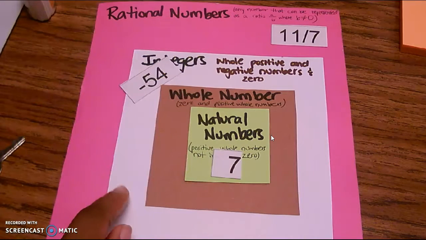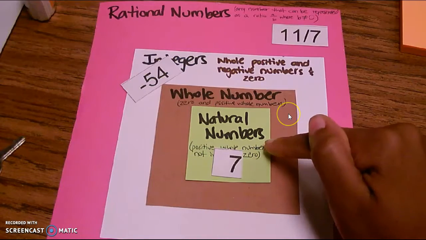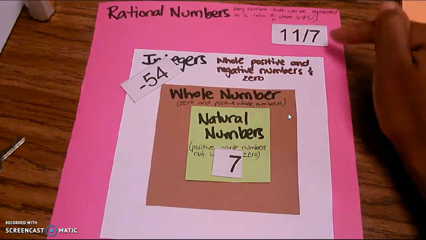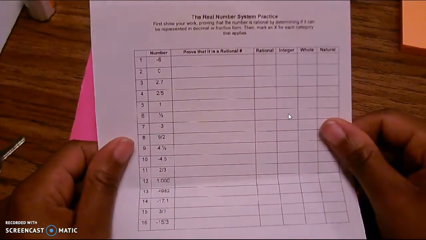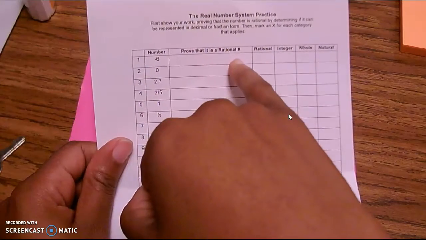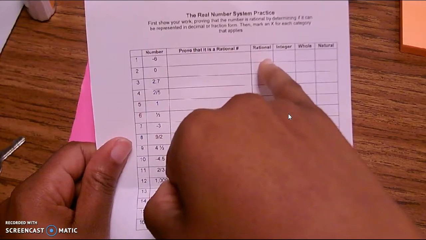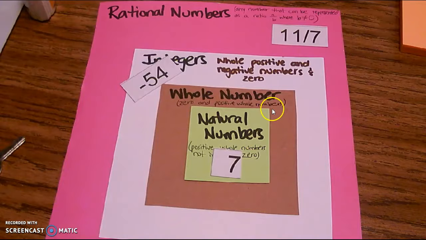Negative 54 is an integer and a rational number. And positive 7 is a natural number, whole number, integer, and a rational number. So think about that as you're going through your activity. If we look at the number, first you need to prove that it's a rational number. Then you need to put an X in each category that it applies to. And use this video as a reference to help you with that. I hope that this helps you with this activity and the other activities that you'll have in the future.